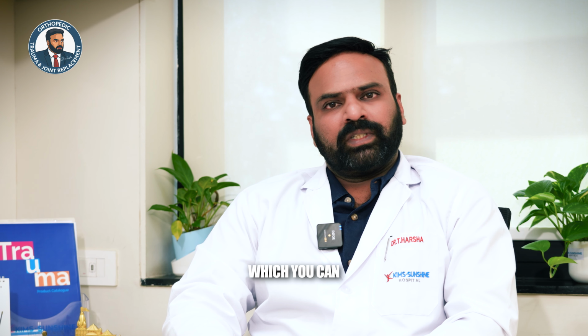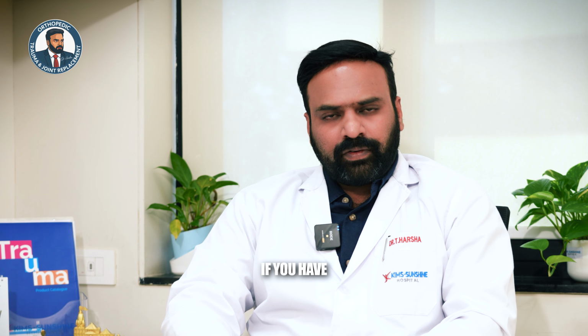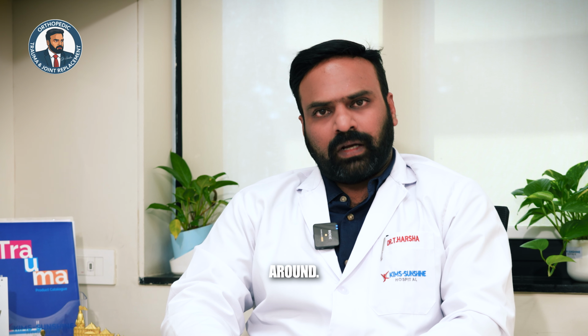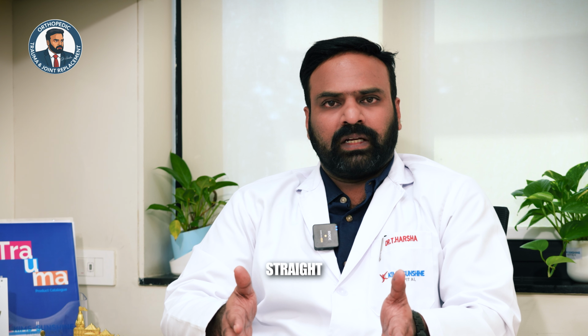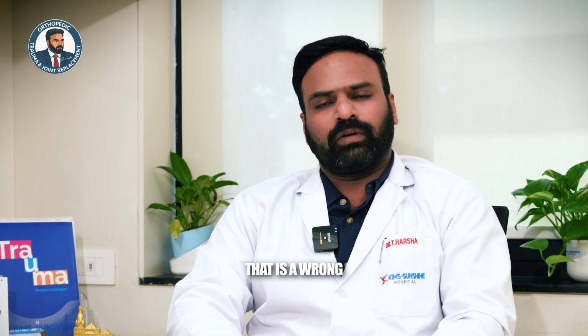What are the precautions with which you can avoid back pain? The first and most important thing is avoid bending forward and lifting heavy weights. If you have to pick anything from the ground, bend your knees and pick up things from the ground. If you have to turn around, turn your entire body around. Don't fix the legs straight to the front and just turn your upper trunk or upper body around. That is a wrong way of doing it.